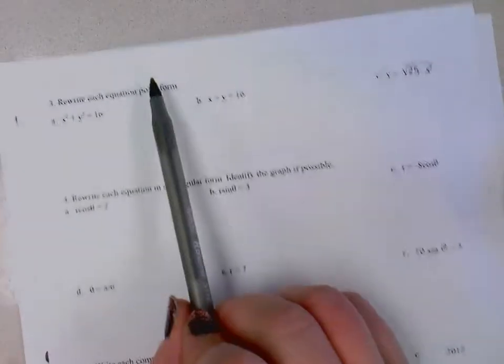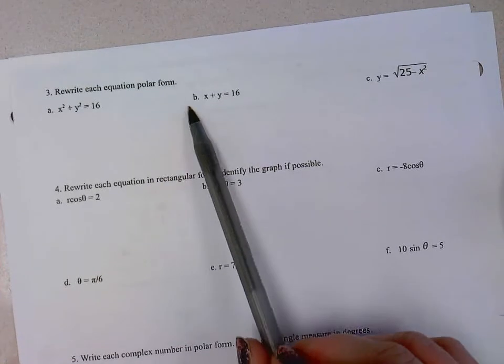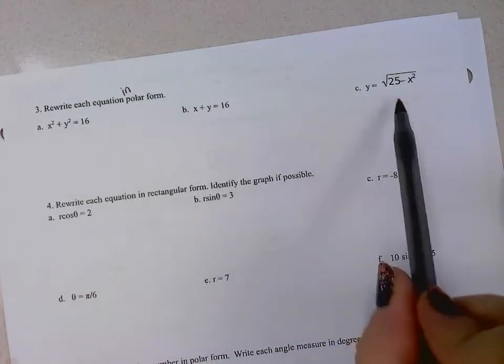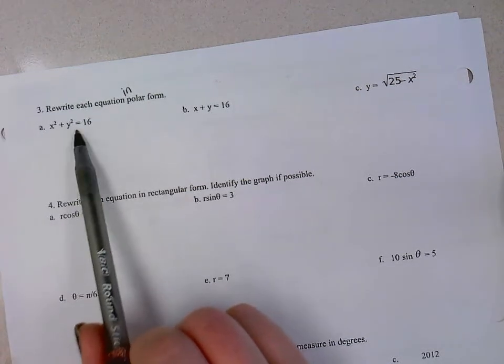Okay, converting from, this should say in polar form. So I'm in rectangular, and I'm going to do what I can to switch into polar form. I think I'm going to leave A for you. That one should be an easy one.